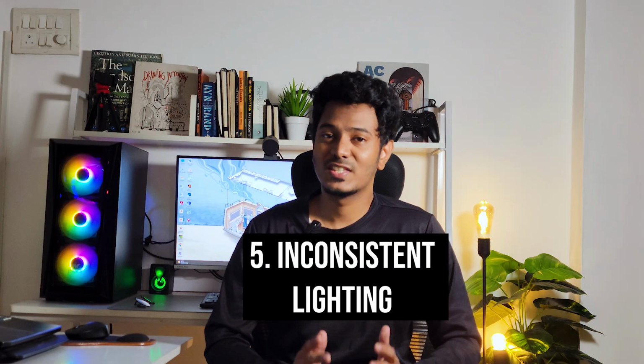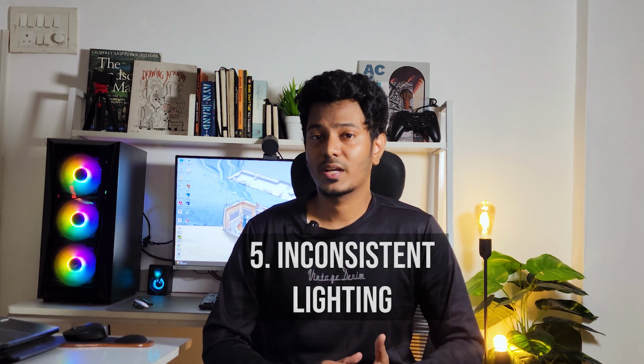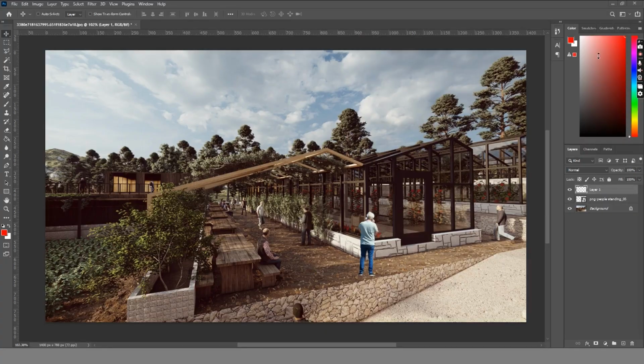Number 5 is inconsistent lighting. So even if you rectify all the above things and still miss out on the lighting part, there's a large chance that the rendering might still look weak. This is because the human brain always tries to find the odd ones and things that do not fit in a specific scenario. So a human cutout with improper lighting will stand out when someone looks at it.